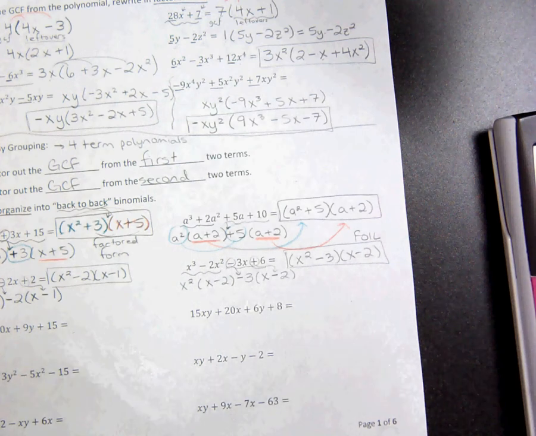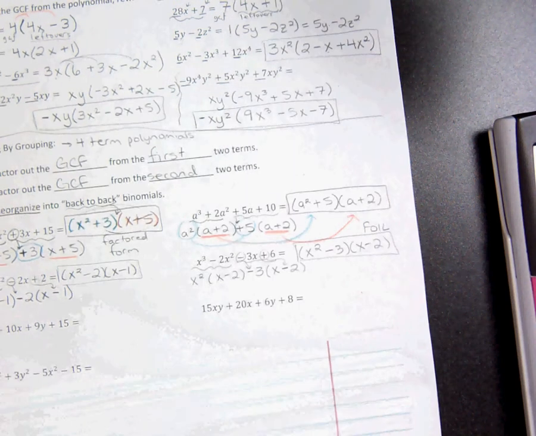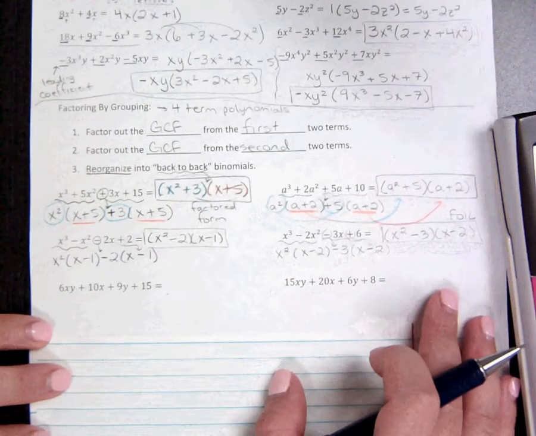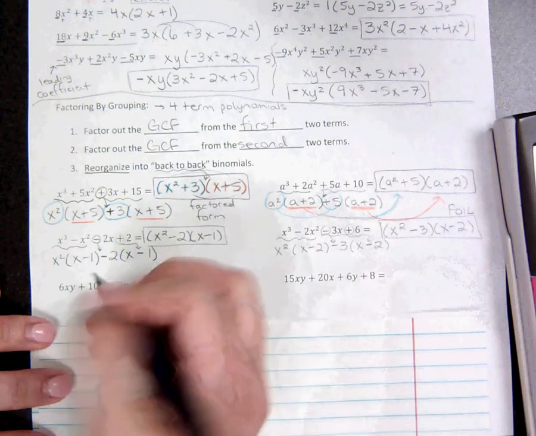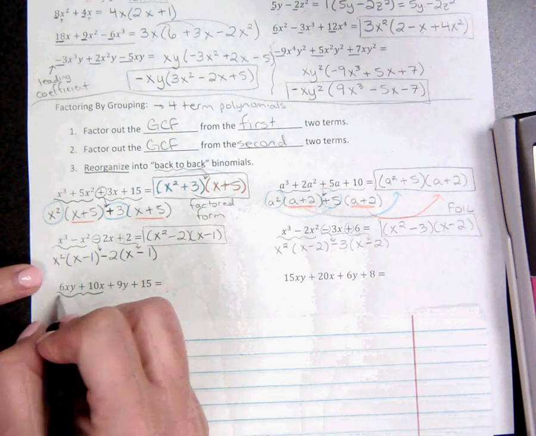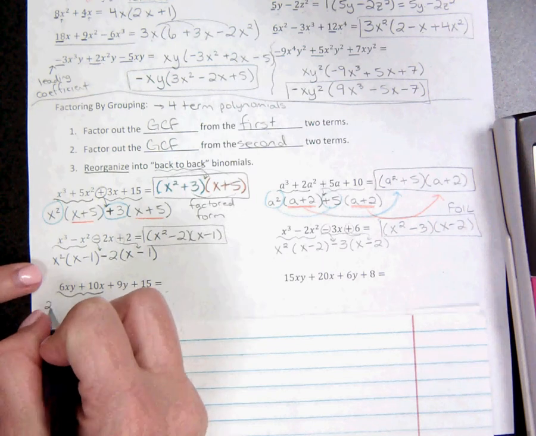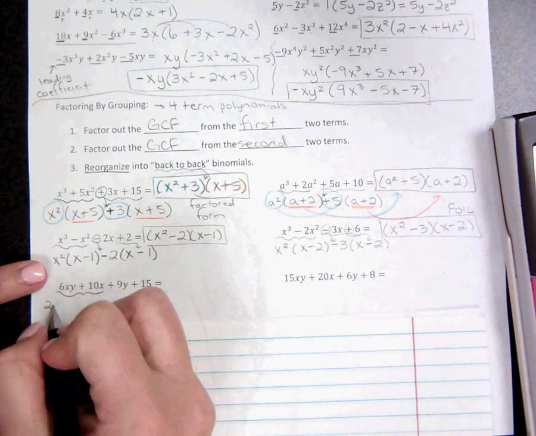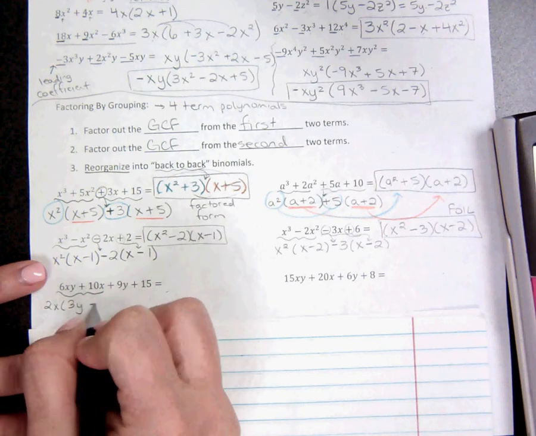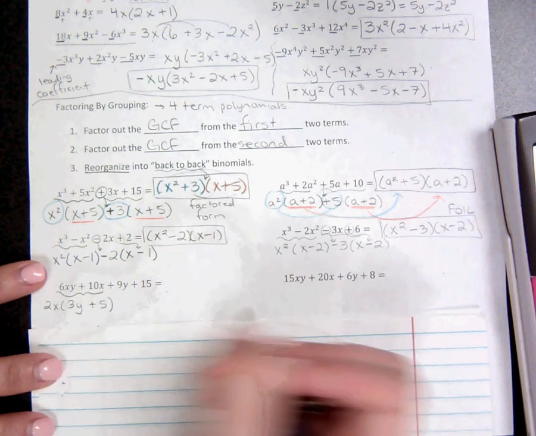Just have a few more to practice here. Sometimes it's a little tricky when there's multiple variables involved, but the procedure is the same. So I'm going to look at 6xy and 10x. Between 6 and 10 there's a 2 in common. They both have x, and that's going to leave me with 3y plus 5.